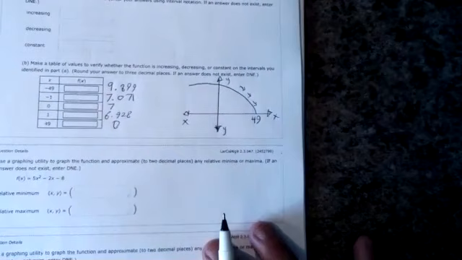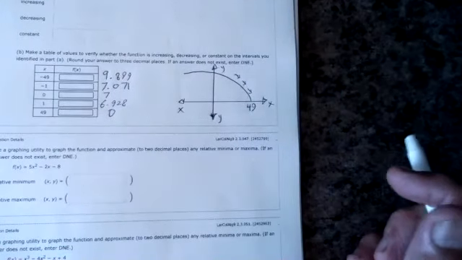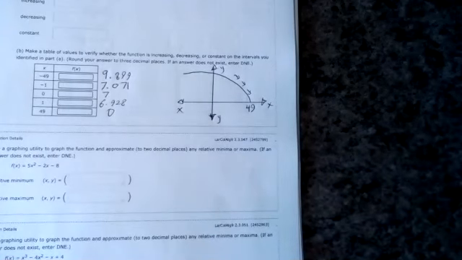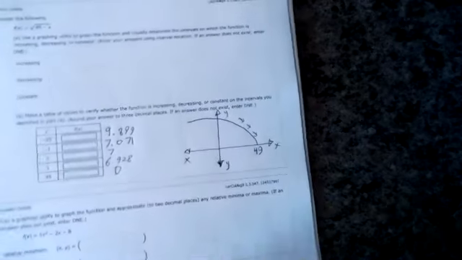Now, what is relative minimum and relative maximum? Here, let's see if I have it here.